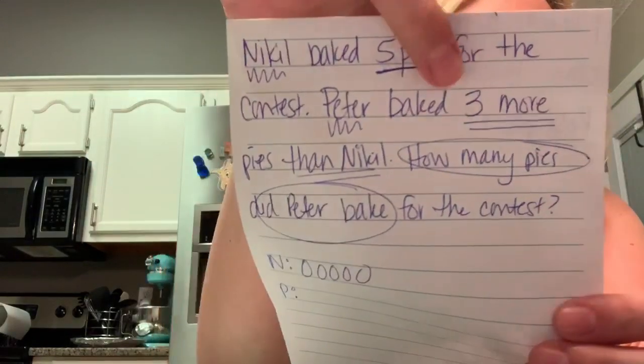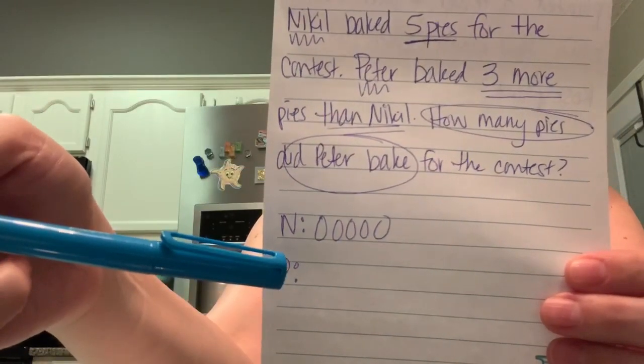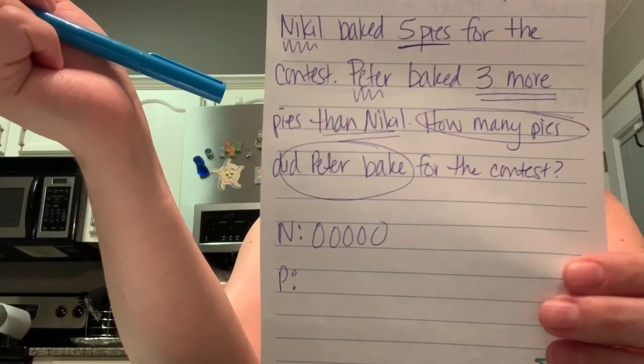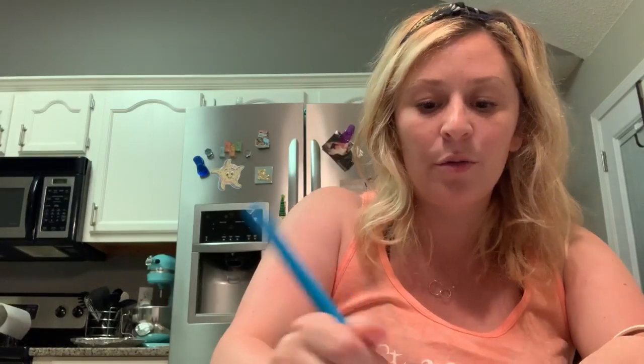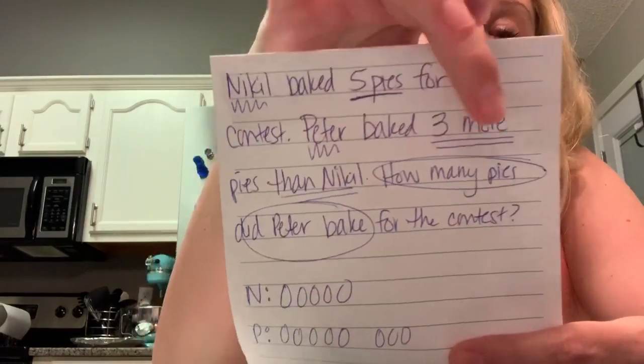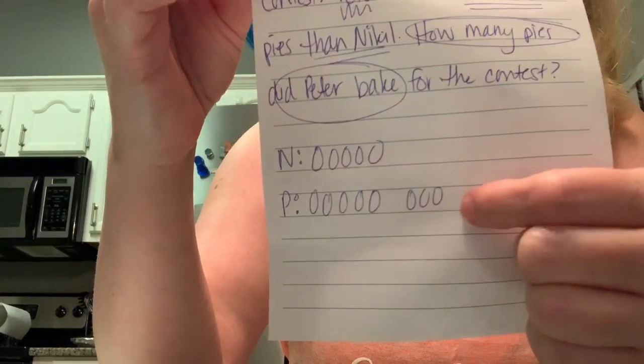We know Peter baked 3 more than Nikki. So if Peter baked 3 more than Nikki, does that mean that Peter had to have baked the same amount as Nikki? Yes, he had to have baked the same amount plus 3 more. So I'm going to draw those 5. 1, 2, 3, 4, 5. And then I'm going to draw 3 more. 1, 2, 3. Because we don't know how much he baked. We just know he baked 3 more. So that means he should have the same amount as Nikki plus 3 more.